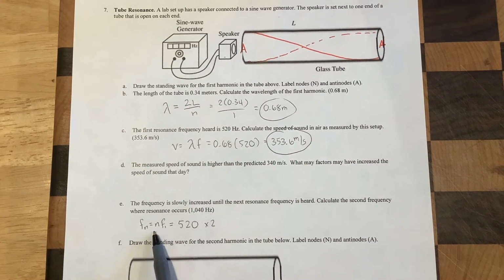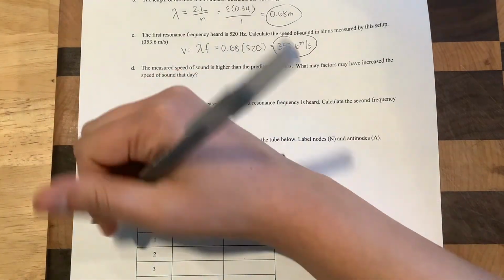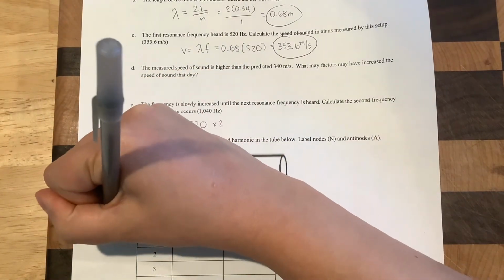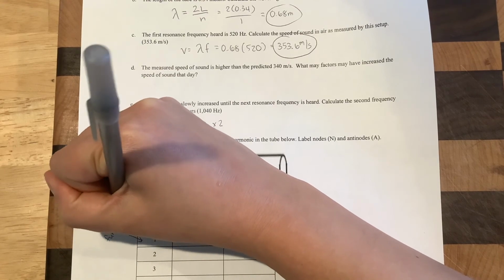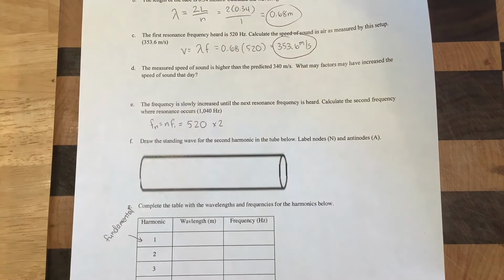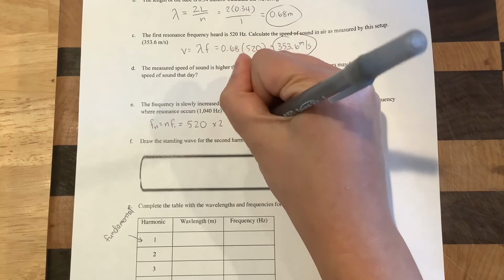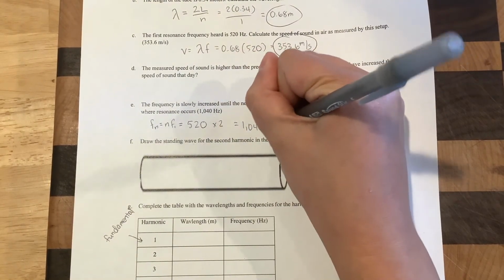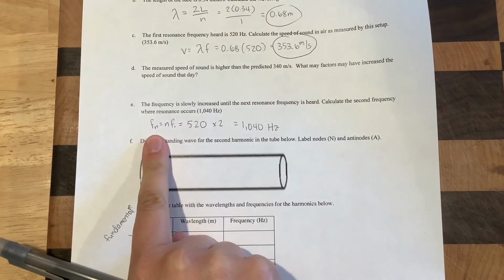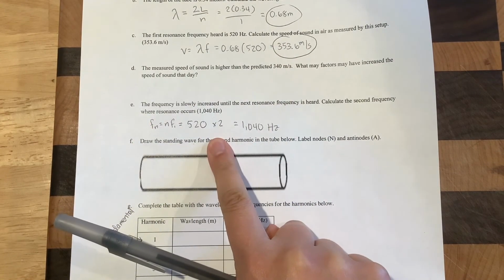This n times f1 equation means the second frequency is twice as big as the fundamental frequency. Remember, the first frequency has a special name called the fundamental. It's the main note that you hear. It tends to be the largest in amplitude. So my next frequency up is 1040 hertz. I'd get a point for the equation and a point for the substitution.